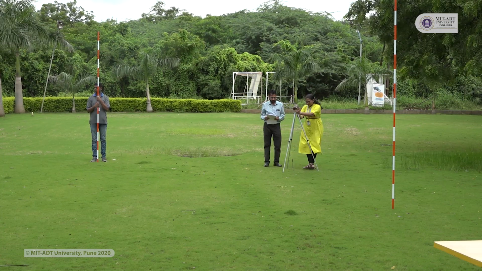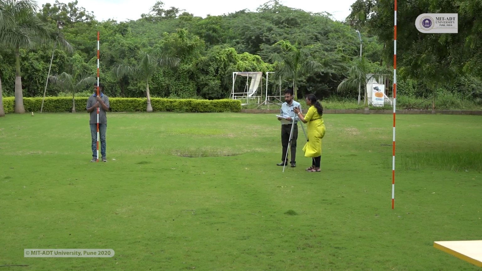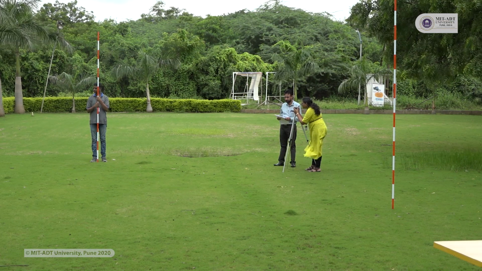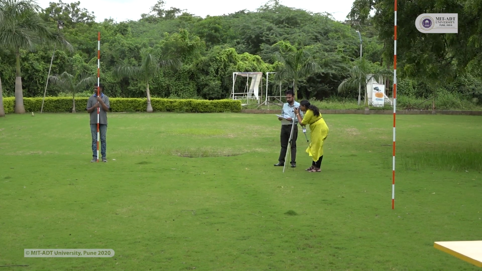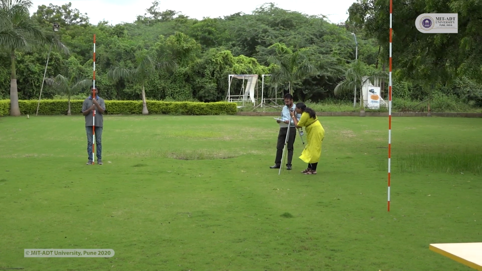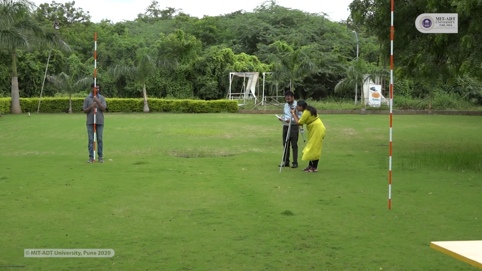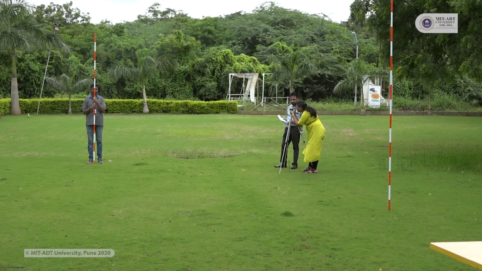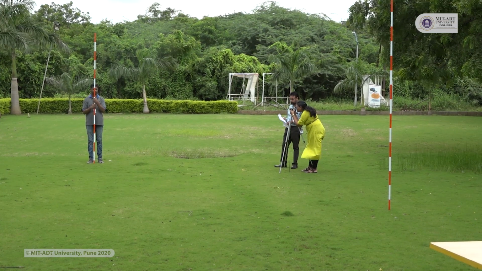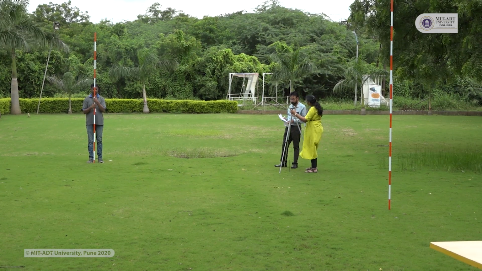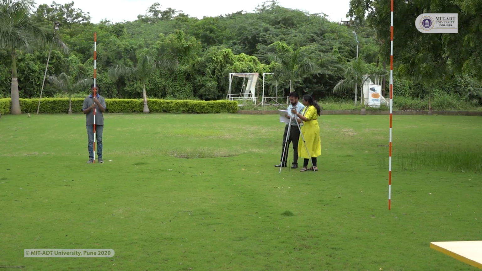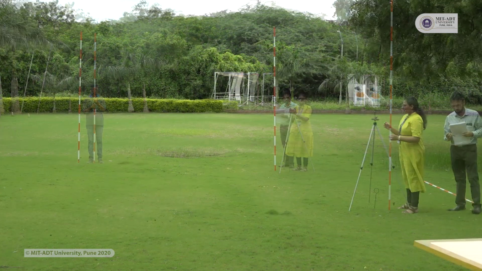Now, again we will bisect the point B. For bisecting the point B, I will adjust my eyesight with my object side and we will note down the reading by using the brake pin again. So, the reading for point B is 293 degree. I will note down the reading, that is 293 degree.